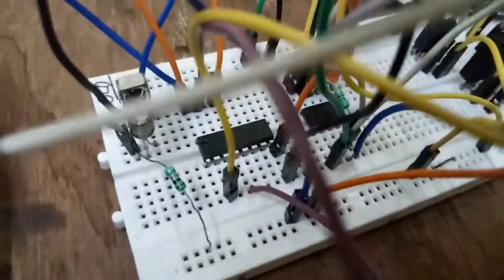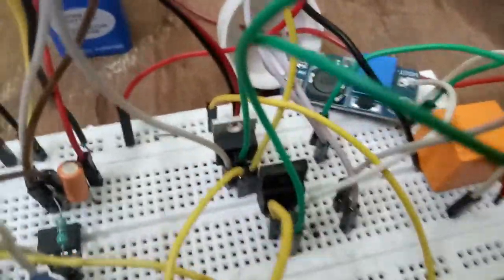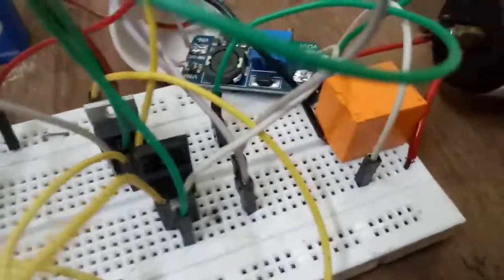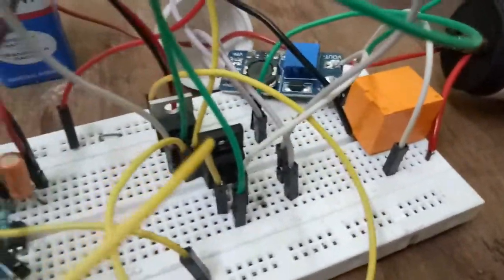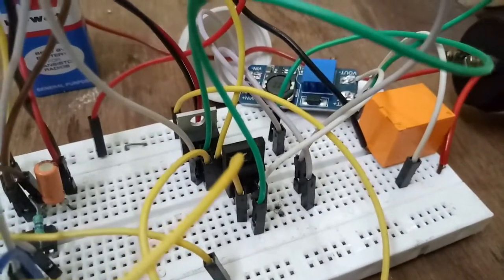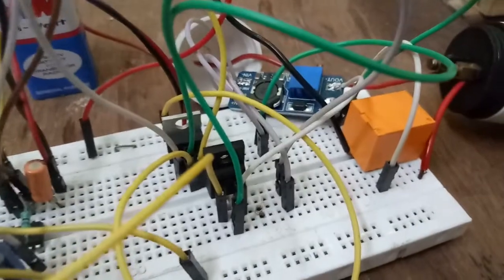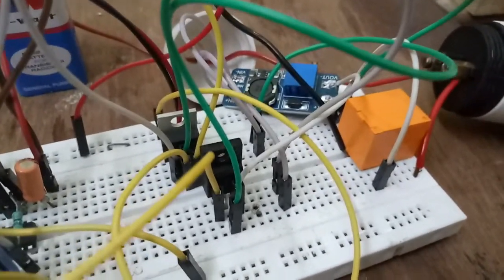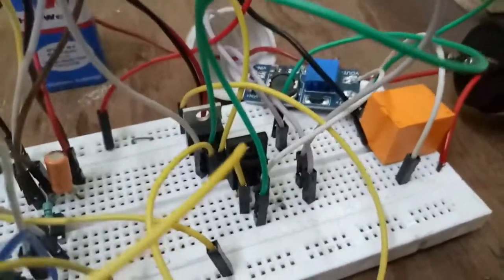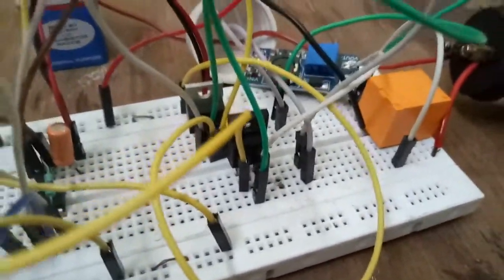From the output of this counter, I have connected a MOSFET transistor here. Now what is a MOSFET transistor? MOSFET stands for metal oxide semiconductor field effect transistor. You can note that term, of course. Now why am I using a MOSFET transistor?